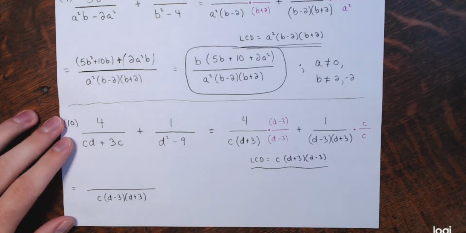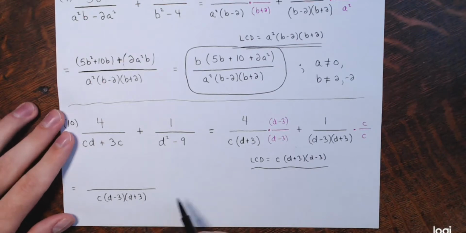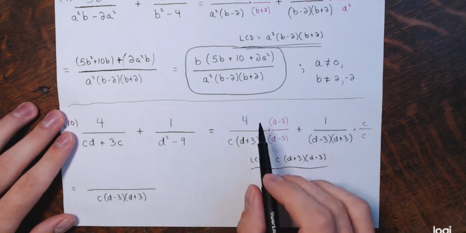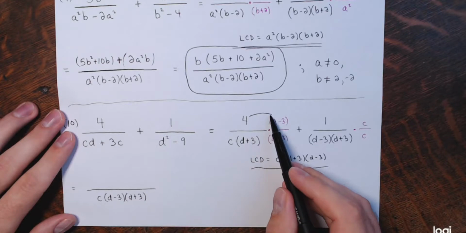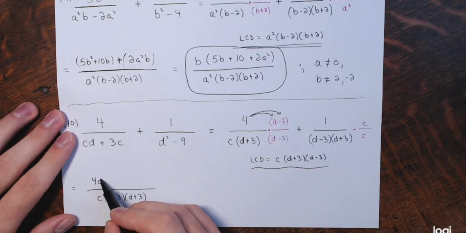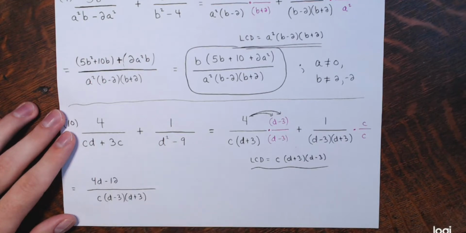There's the denominator of the sum, or d plus 3, d minus 3, whatever order you put them in is fine. And then the numerator of the sum is the combination of these numerators. So what I'm doing here is multiplying 4 by d minus 3. So that's 4d minus 12 plus 1 times c, plus c.